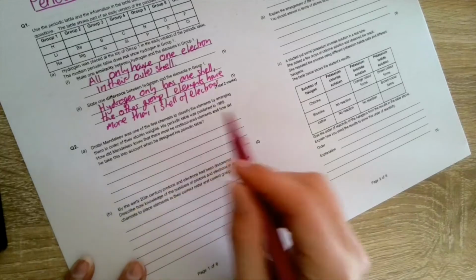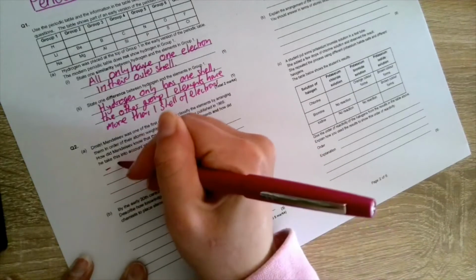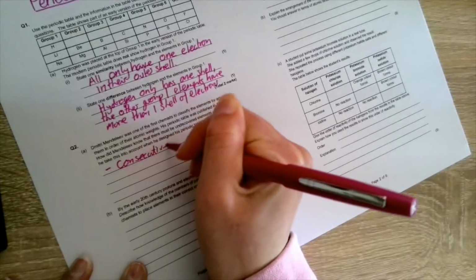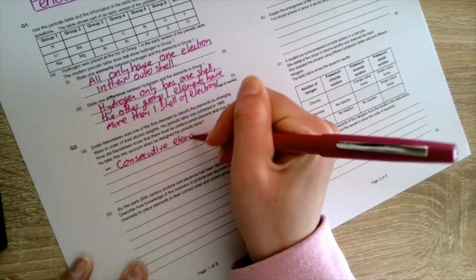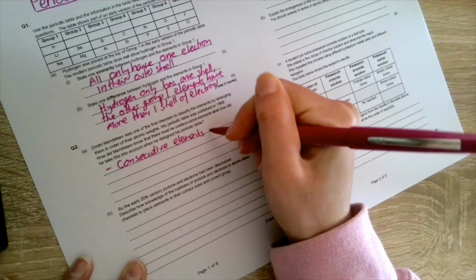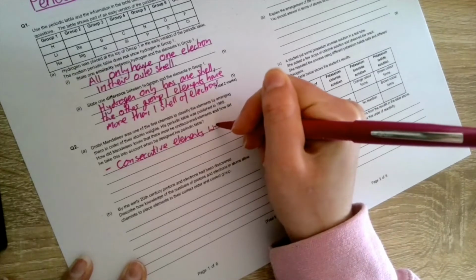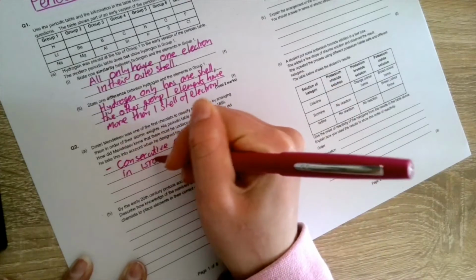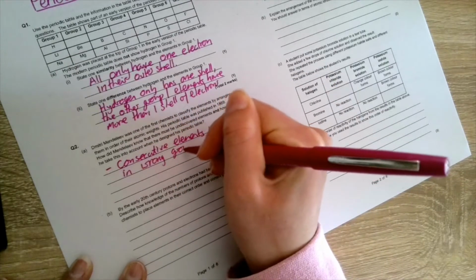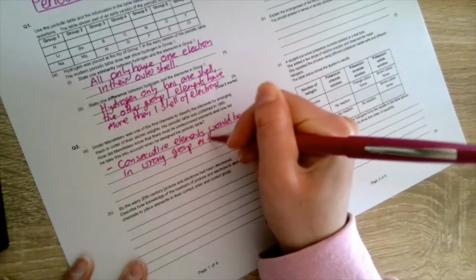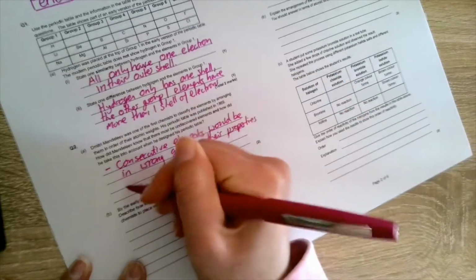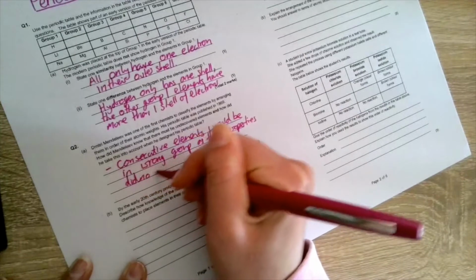So how he knew: consecutive elements would be in the wrong group as their properties did not match.